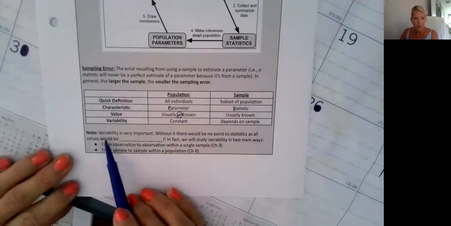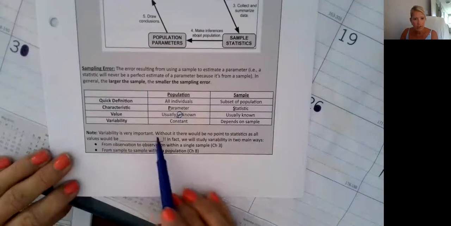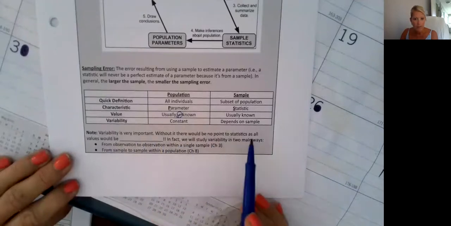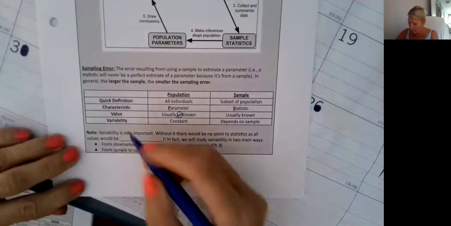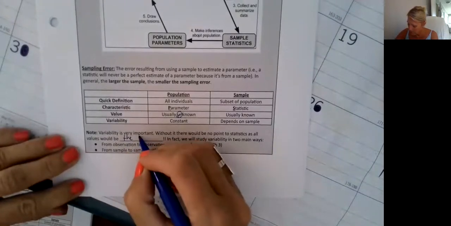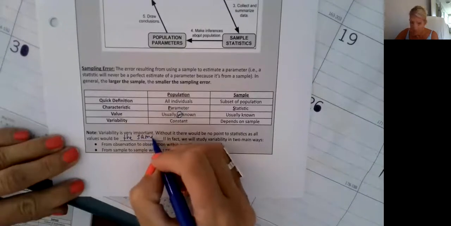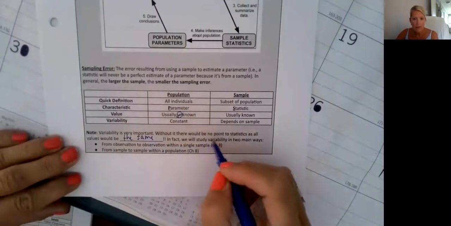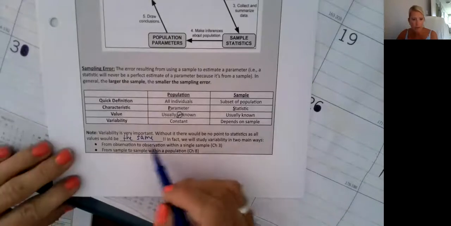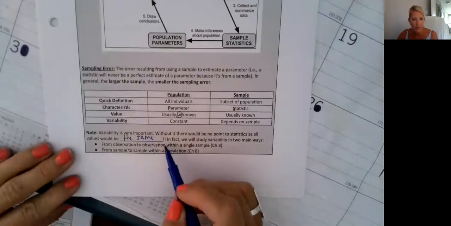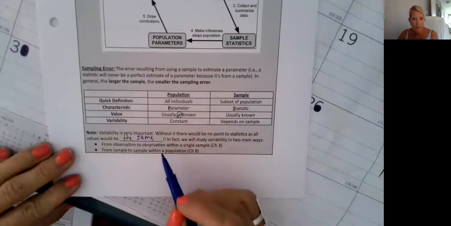So down here under this note, it says variability is very important. Without it, there would be no point to statistics at all, because all of the values would be the same. But that's not true. In fact, we will study variability in two main ways this semester: from observation to observation within a single sample, and also from sample to sample within a population.